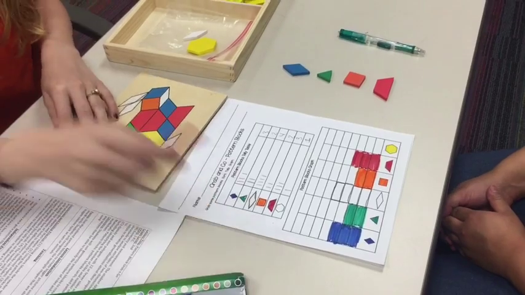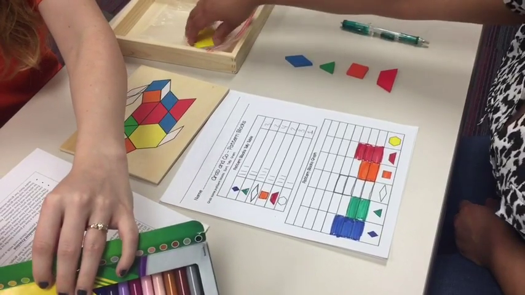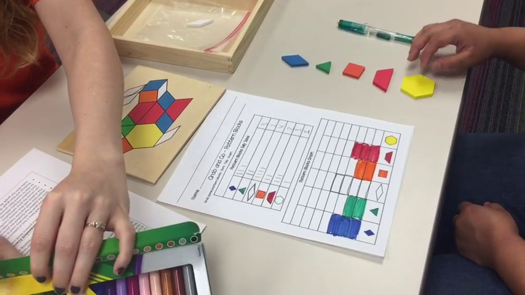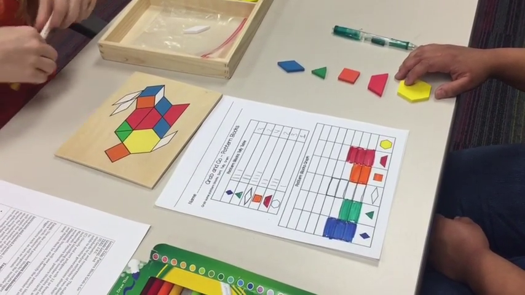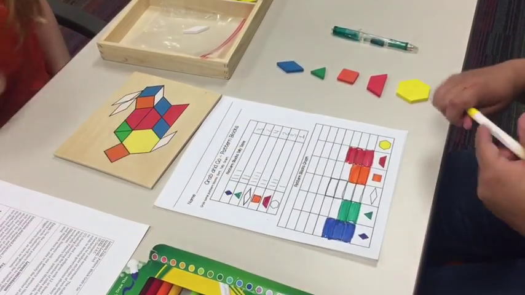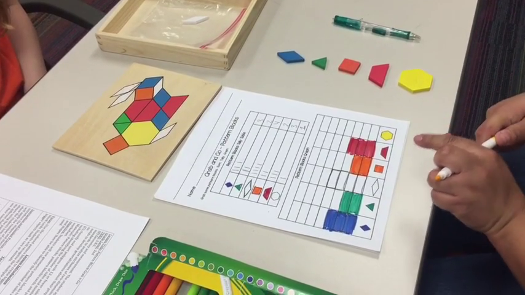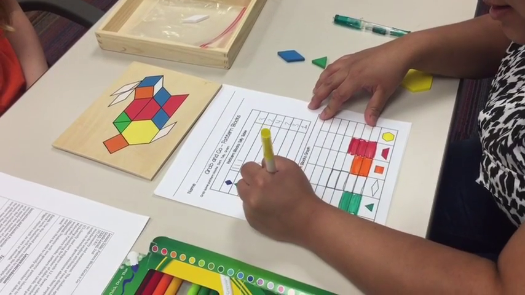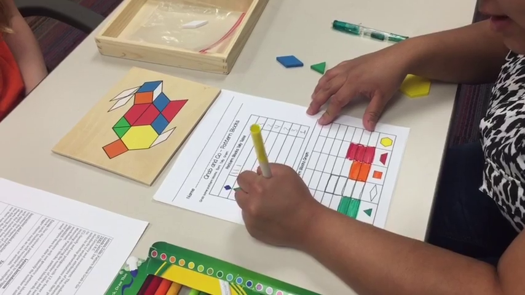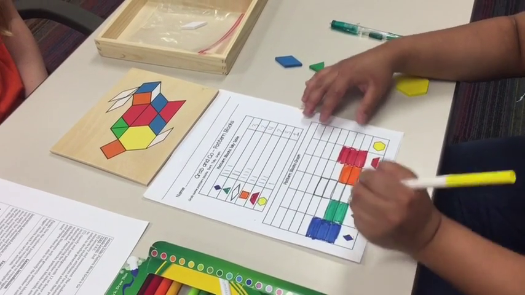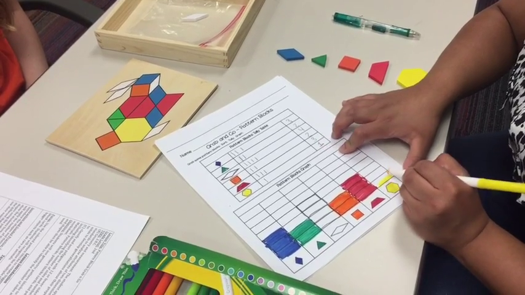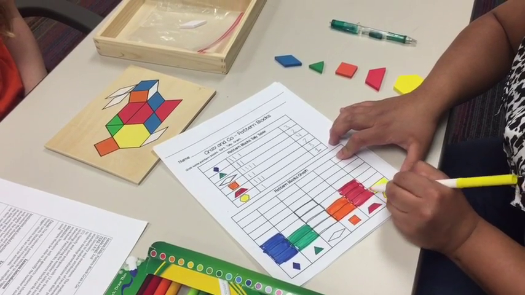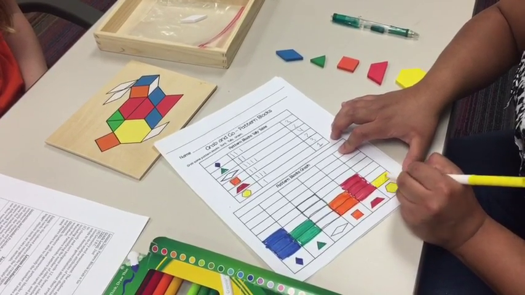Okay, and what is the next shape called? Octagon. Are you sure? Remember? Hexagon. Okay, good job. Hexagon has 6 sides. And how many does an octagon have? 8. Good job. That one is the hardest shape. Has the most sides. Yes, and I've only got 1 hexagon.